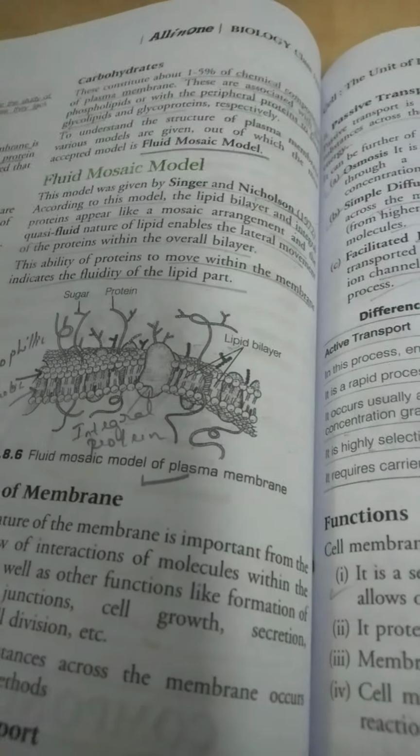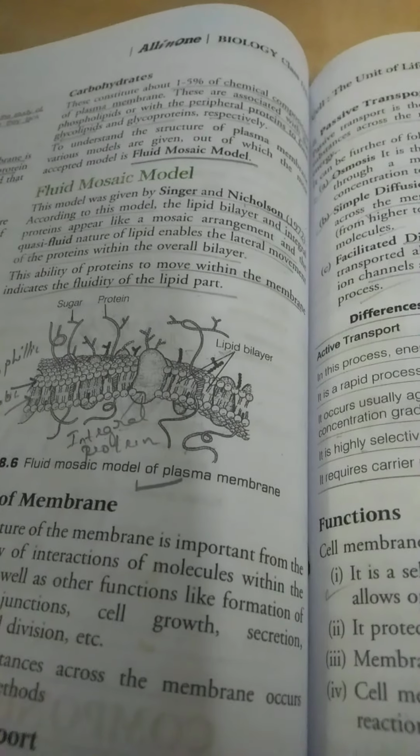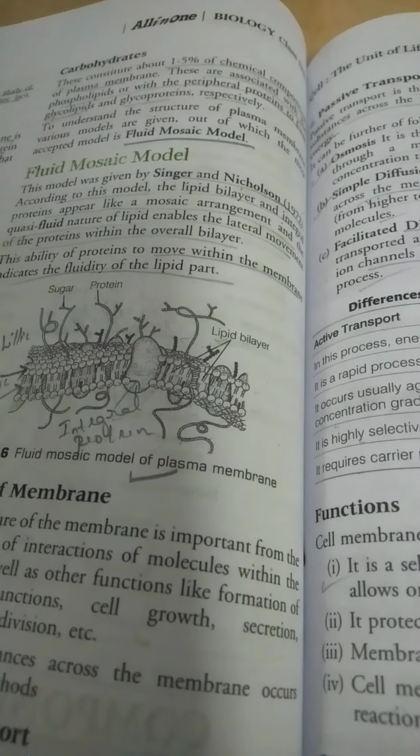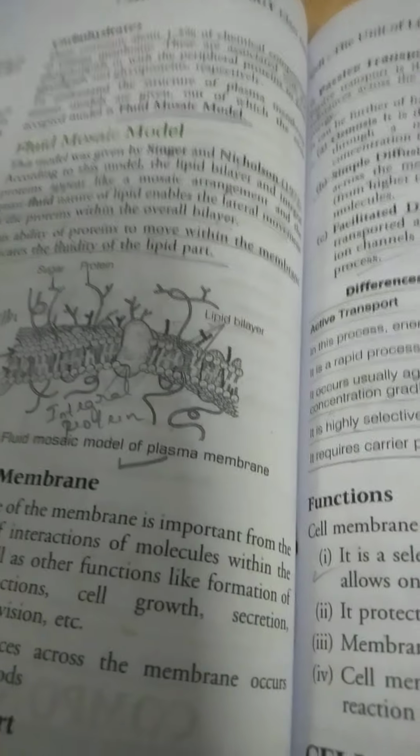Okay, now the next topic which we will study is the fluidity of the membrane.